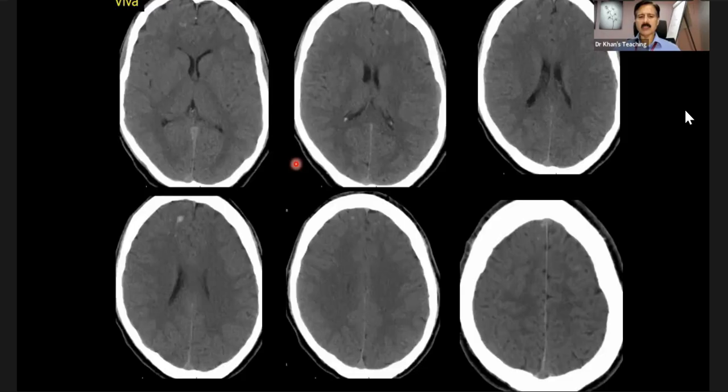MR is better than CT. Nobody does an MR acutely, but after a few days, if the patient is not recovering, they will do MR. Even on a FLAIR sequence or a T2 weighted sequence, you can see high signal where on a CT you might not pick up. But the key sequence, the exam sequence, is T2 star or a susceptibility weighted image. You have to ask, and the viva will go in that direction.